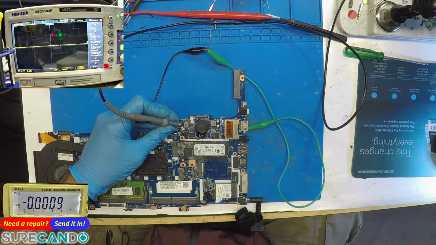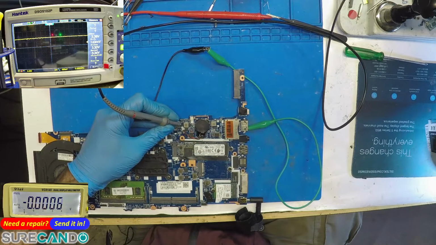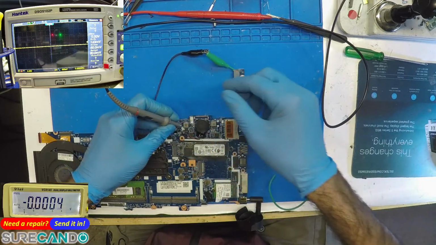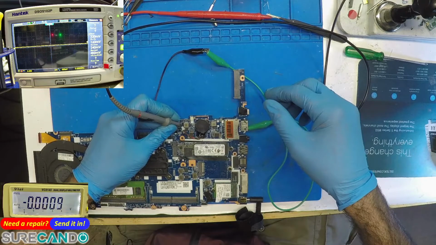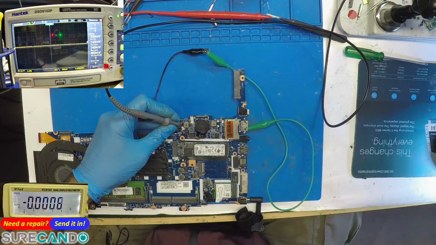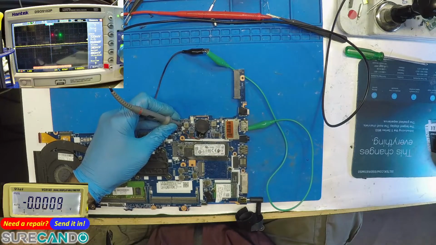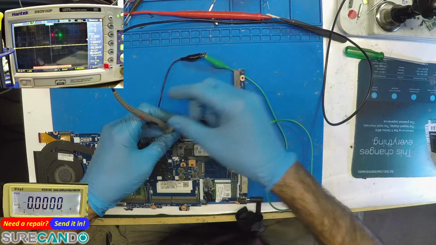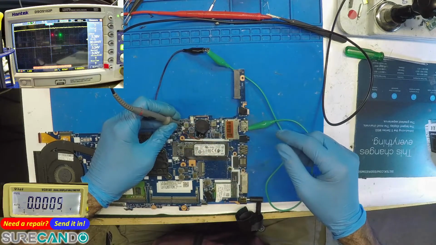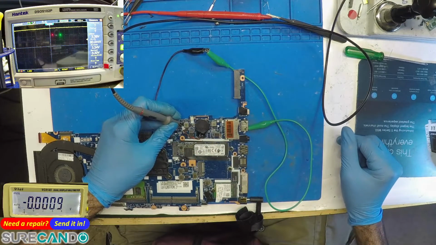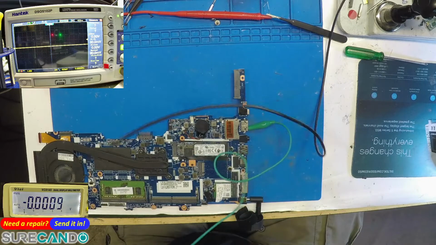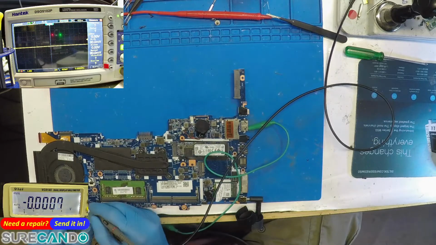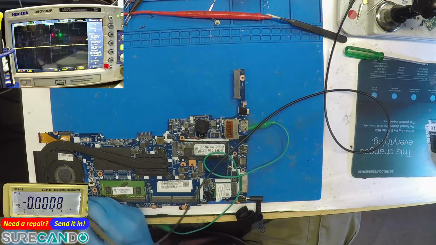Okay. That's that, and 10 times. Yeah, 1/10. 1x. So we get our 1 volt. Okay, check out the power button area.